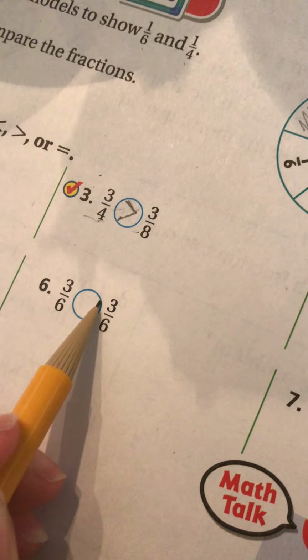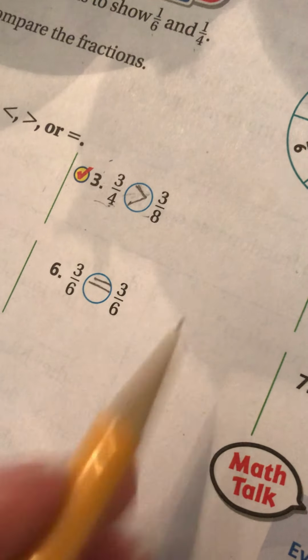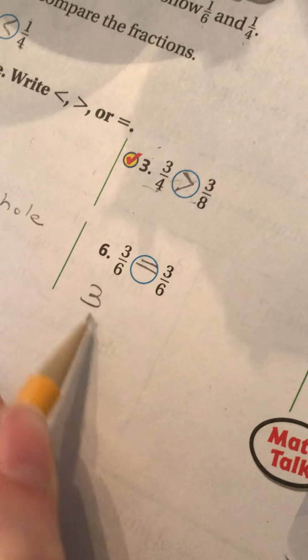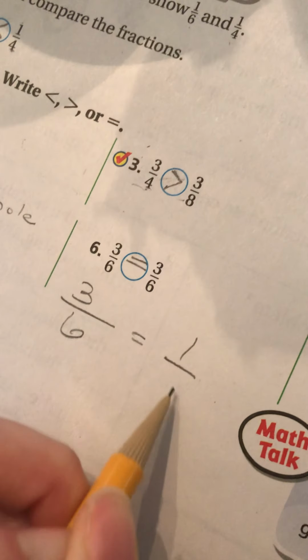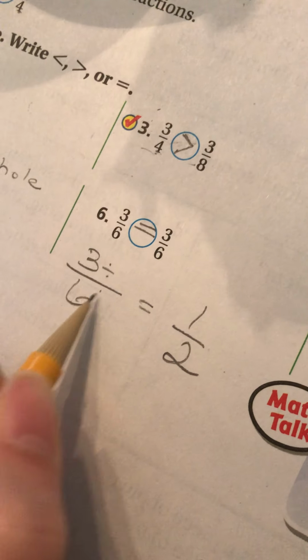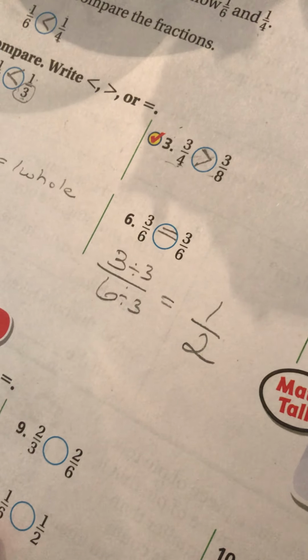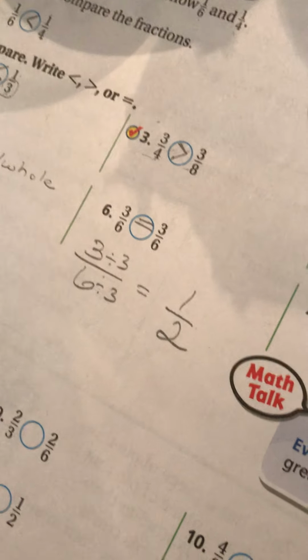Oh boy, that one we like. 3/6 is equal to 3/6. I'm getting too excited over here. 3/6, remember, is the same as 1/2. 3 is half of 6. And if we divide top and bottom by the same, we would get that. Just a flashback, so you don't forget.